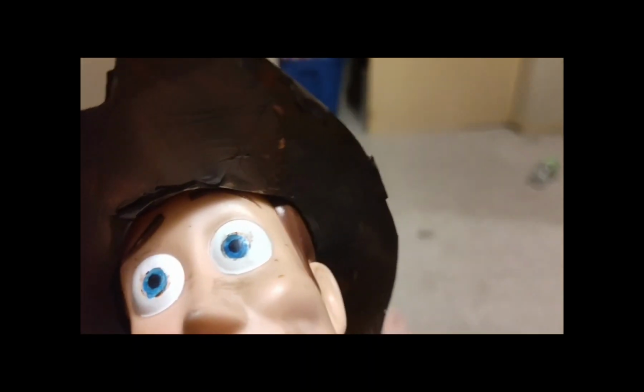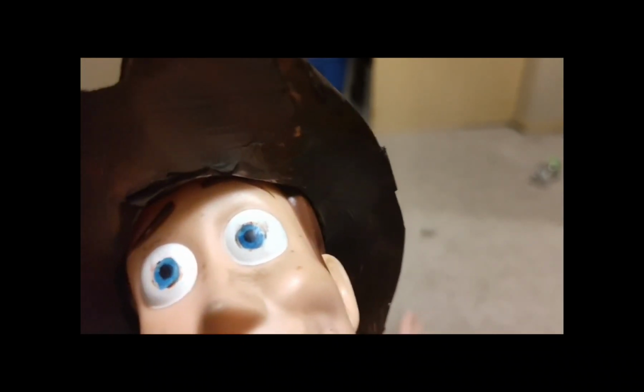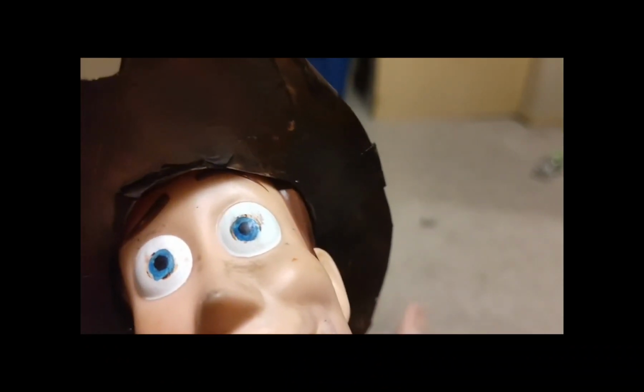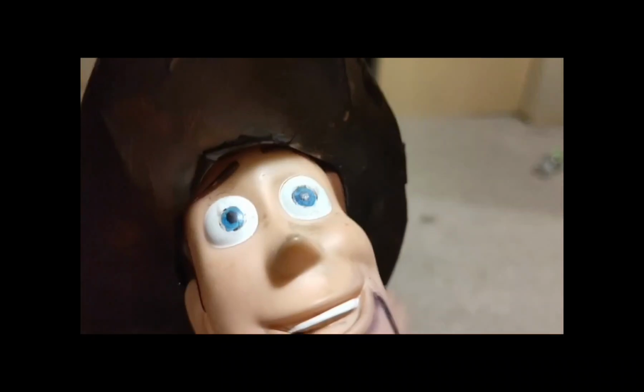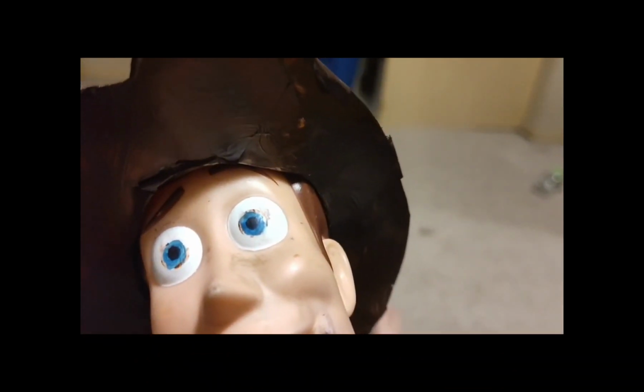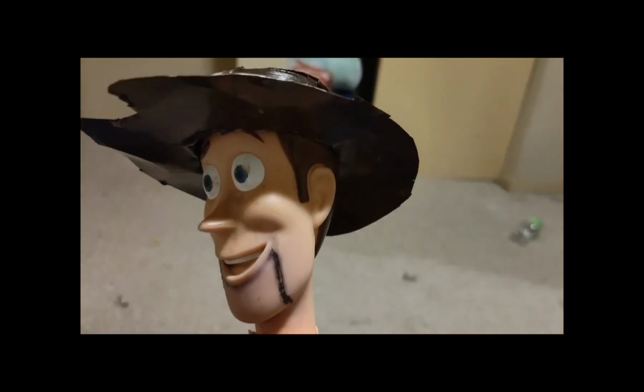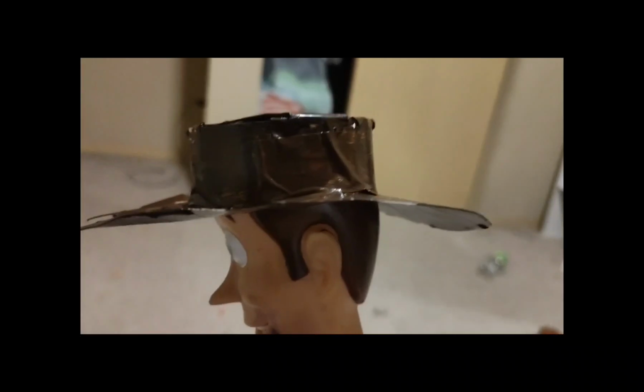And you can probably tell that I made the eyes blue, which I know is not really accurate to how Woody looks in the actual Toy Story films. But of course, this is true to how Woody's eyes were back in 1993, in that very early test footage of Toy Story.